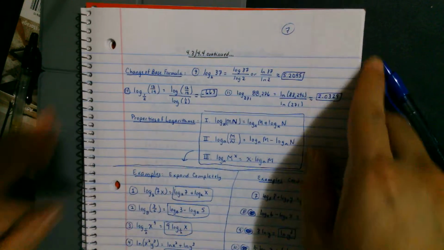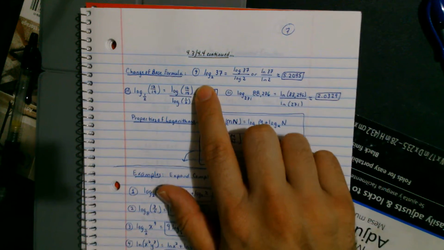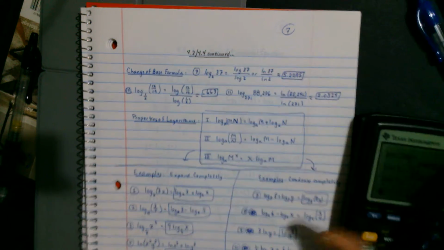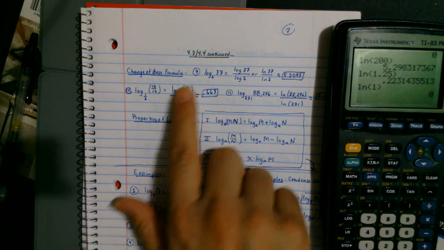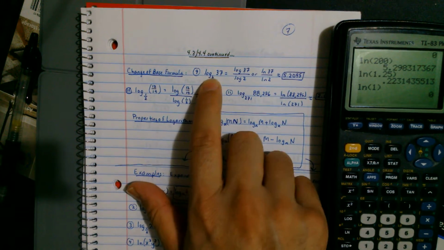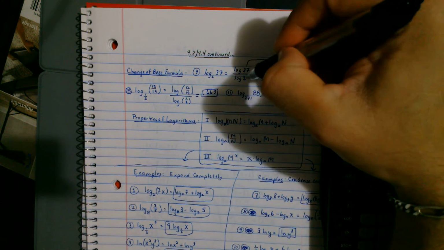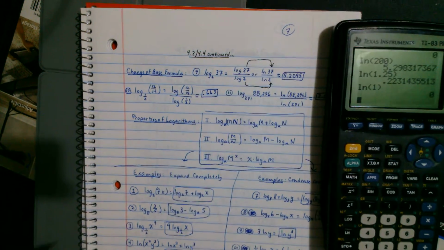Next page, we have what's called a change of base formula. Change of base formula allows us to change everything to a division problem. So I'm not really giving you the formula, but I'm showing you how to use it. If you look at log base 2 of 37, the rule says 37 comes up here, and the 2 comes down there.